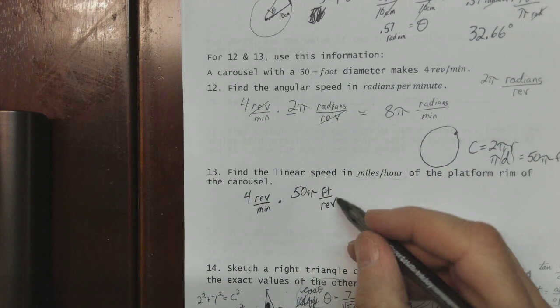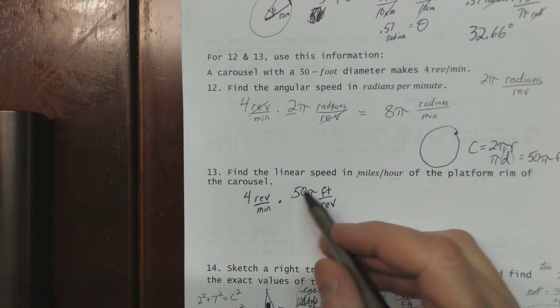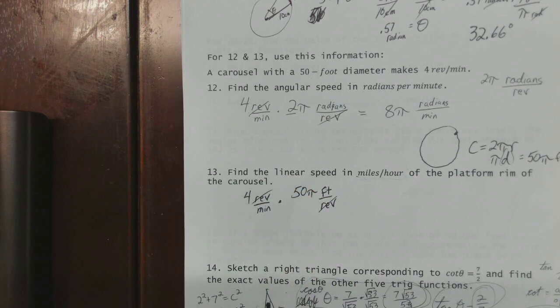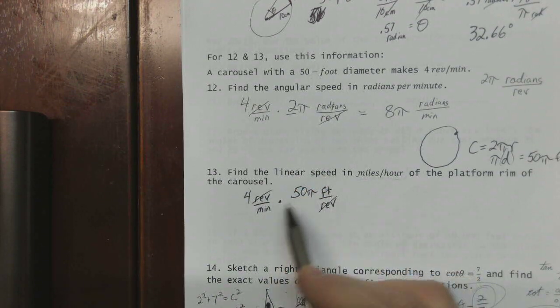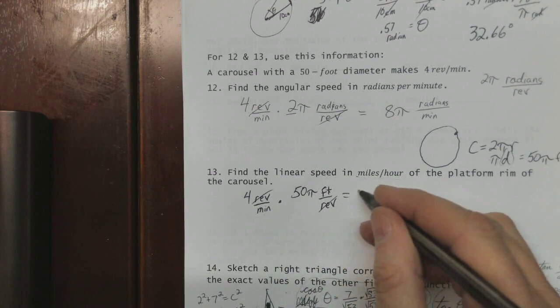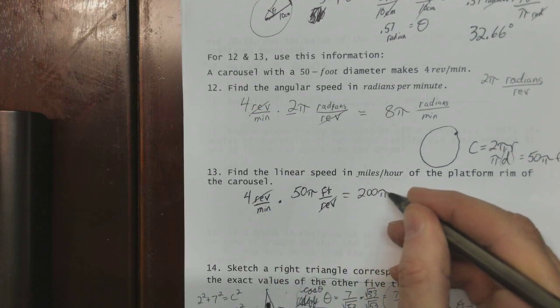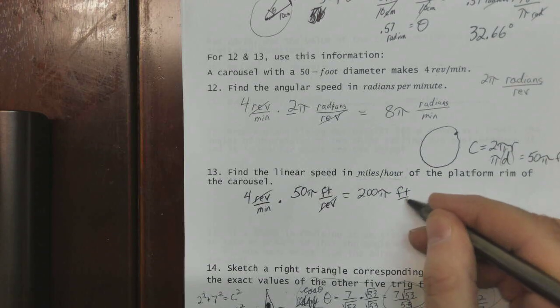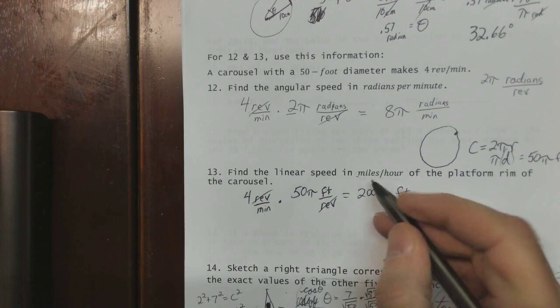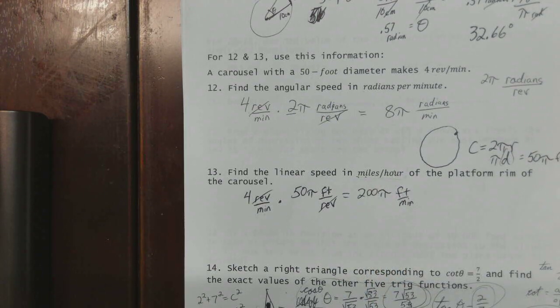When you go around one time, you go 50 pi feet, and that cancels out. So now what I've got here is 200 pi, and that's feet per minute.